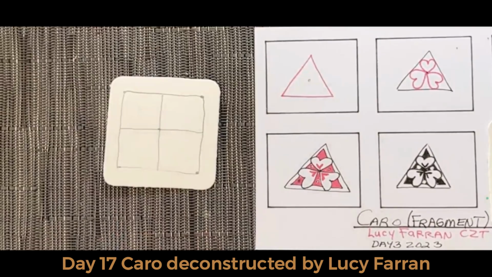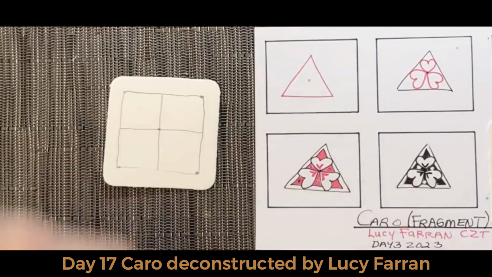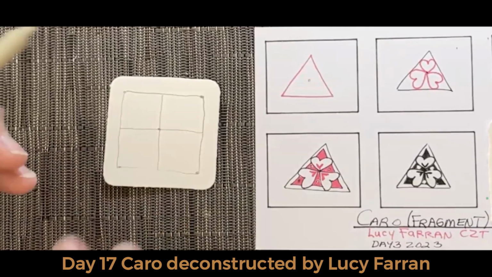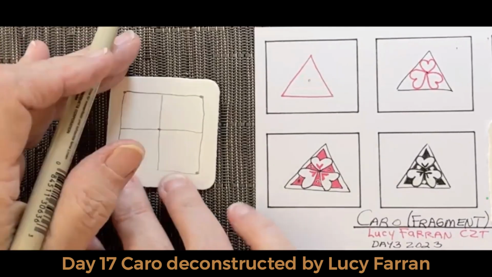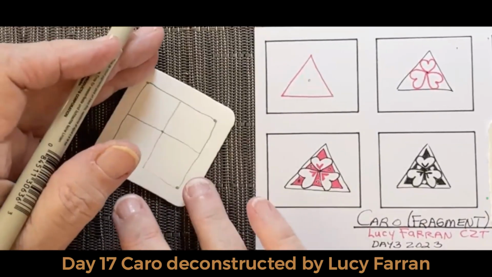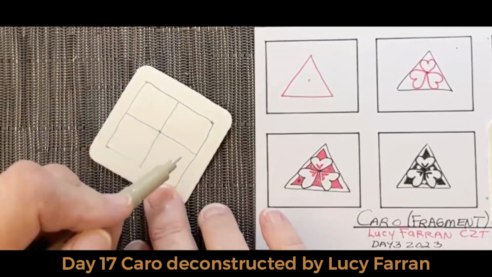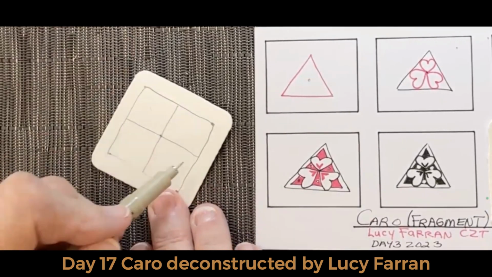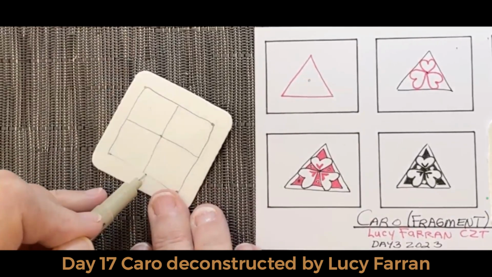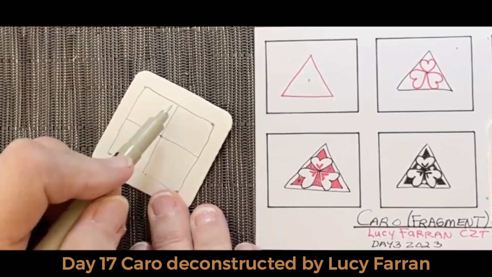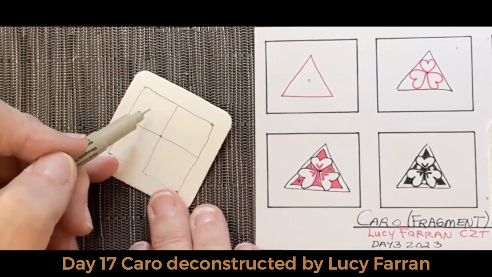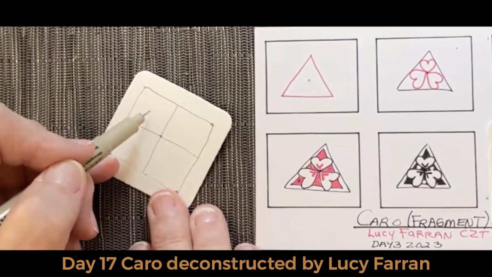I'm going to pick up my 01 pen and go over to this box. With fragments, when we divide them, there's another part called a reticula, which is really this pattern, this frame that I have laid down, that I am going to put the fragment inside.